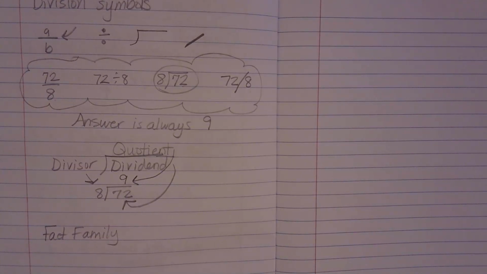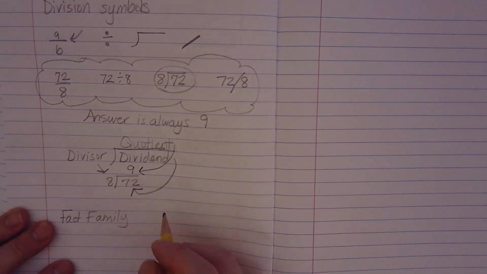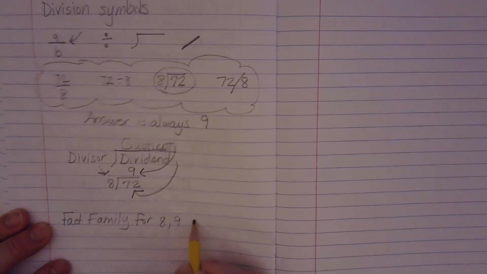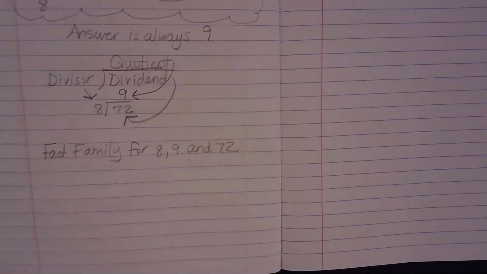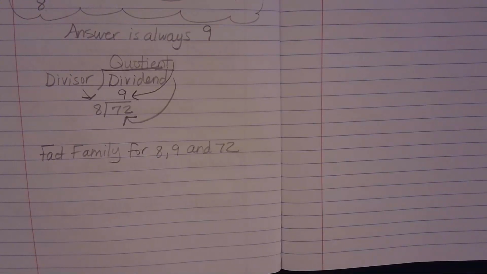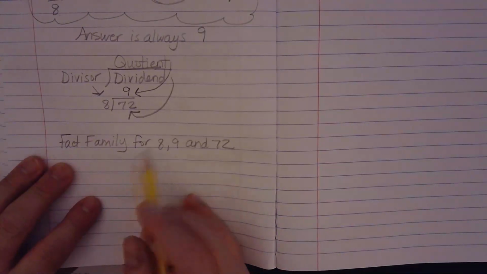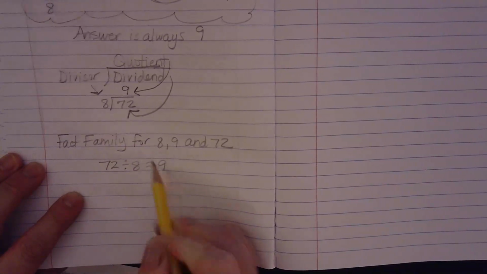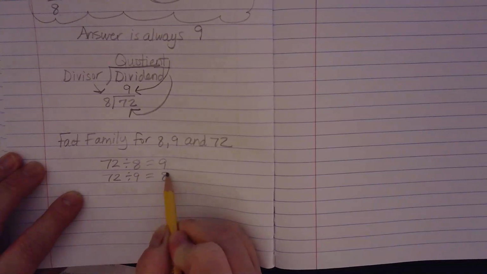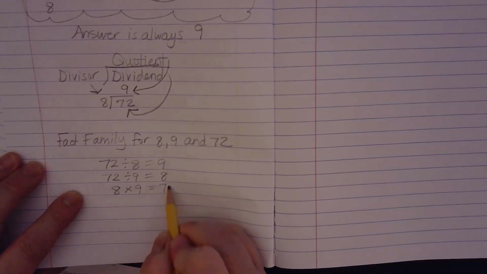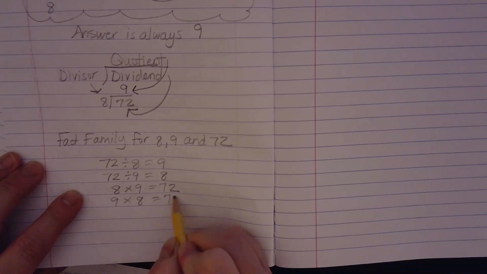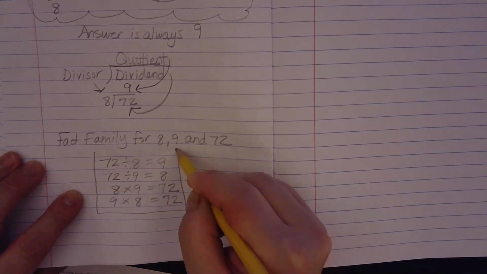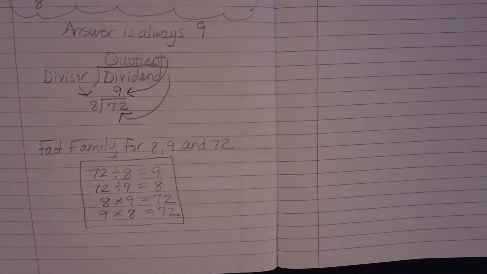A fact family is just numbers that you can add and subtract to get one particular answer or sum, or numbers that you can multiply or divide to get a certain quotient or product. So if you're looking at the fact family for 8, 9, and 72, you just need to think about what are the different ways that you can get an answer of 72 using 8 and 9. So our fact family for 8, 9, and 72 is 72 divided by 8 is equal to 9. 72 divided by 9 is equal to 8. 8 times 9 is equal to 72. And 9 times 8 is equal to 72. So this right here is our fact family for 8, 9, and 72.